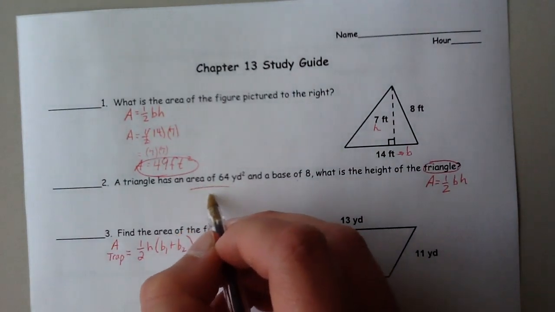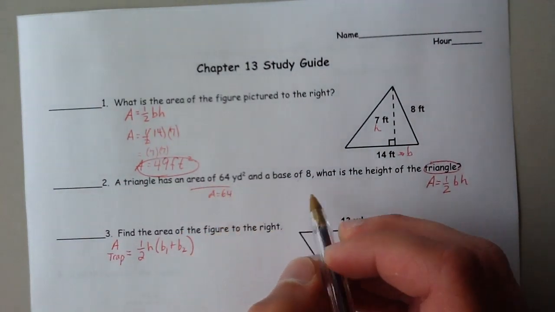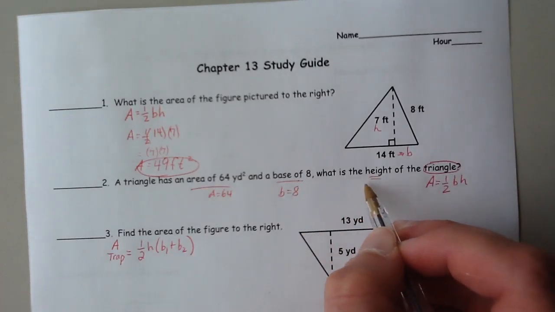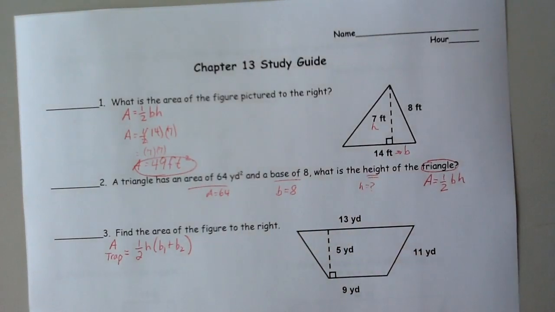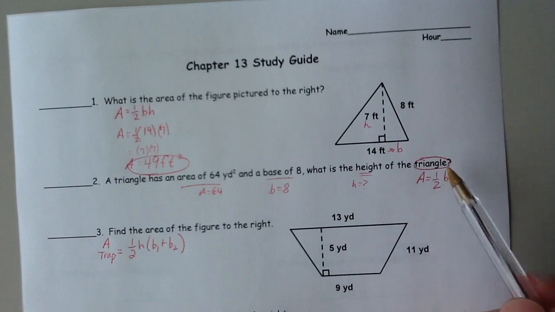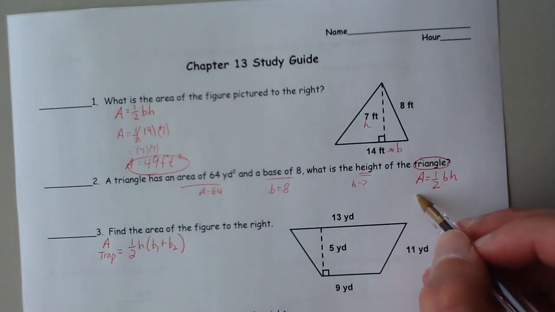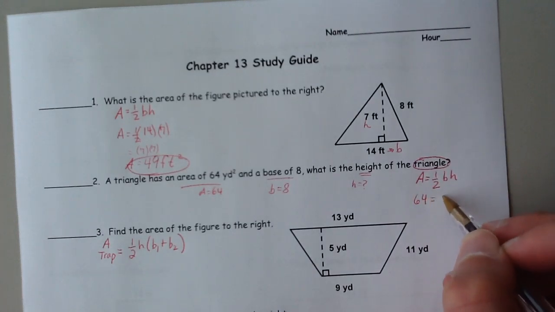So A is 64, and it has a base of 8. So B equals 8. What is the height? We're looking for the height. We're looking for H of the triangle. Area equals 1/2 times base times height. So I know the area is 64. I'm going to plug that in for A.